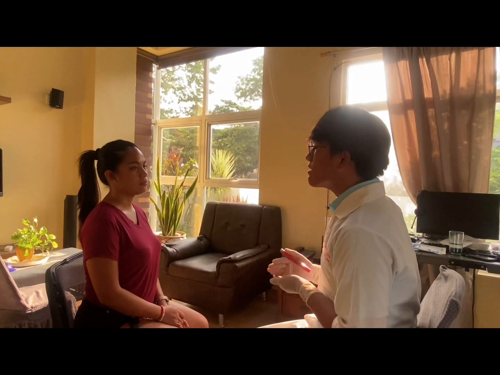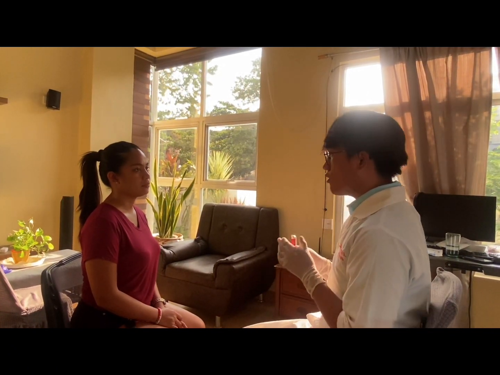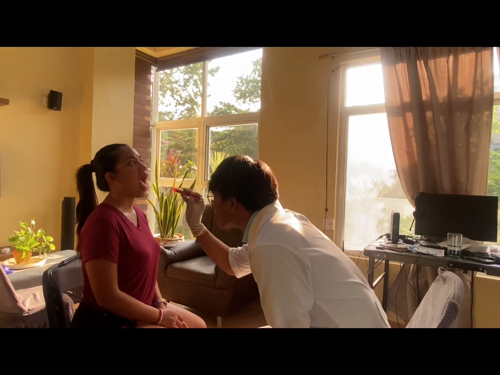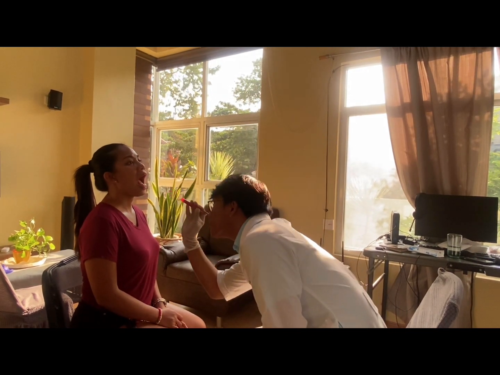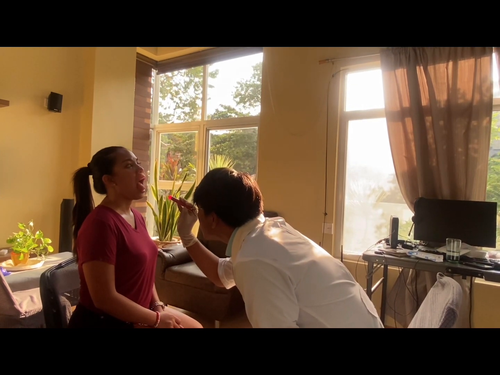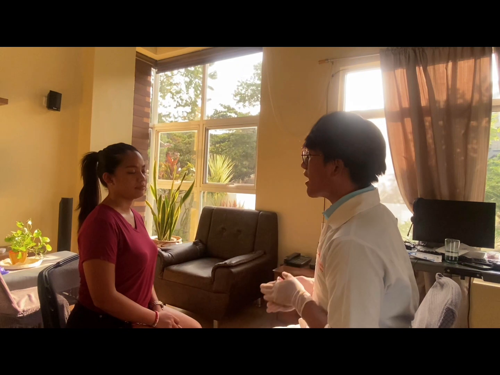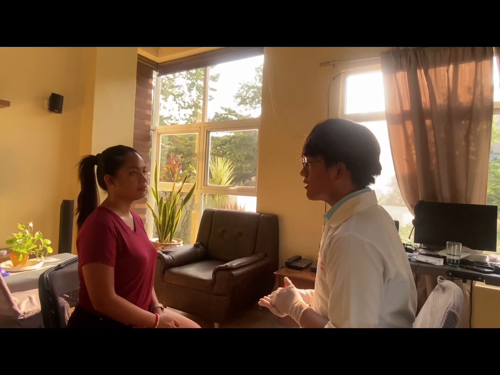Next is I'll be inspecting your hard and soft palate po. Can I take a look po ulit? Okay, as I observe, the hard and soft palate are pink and smooth po, without any irregularities.